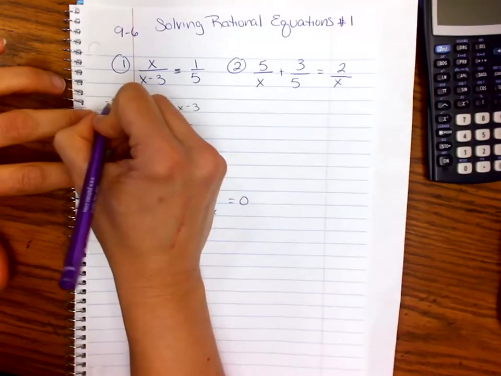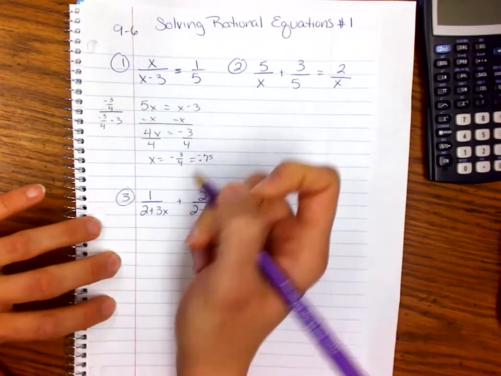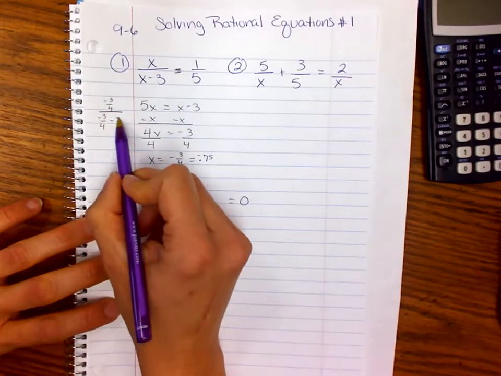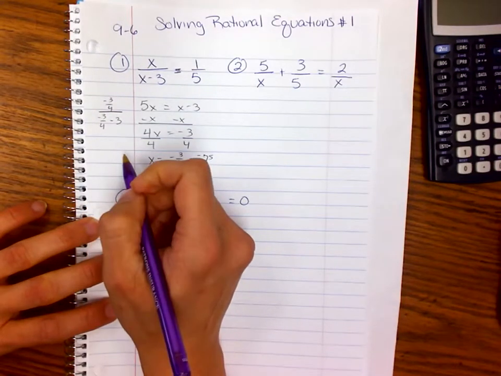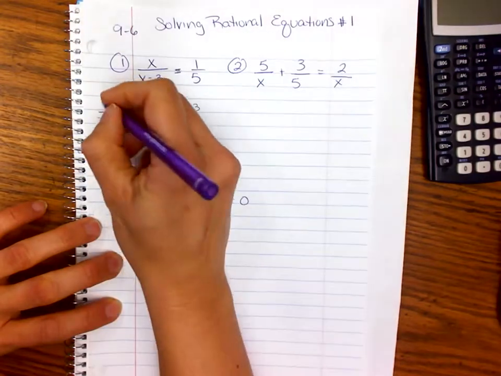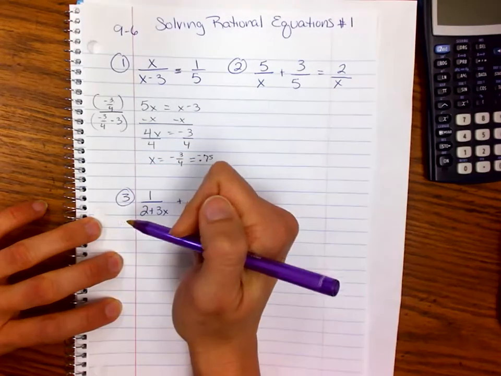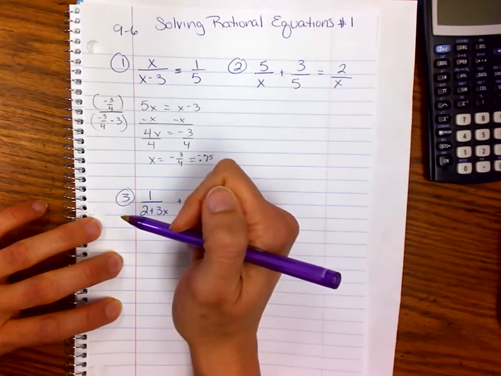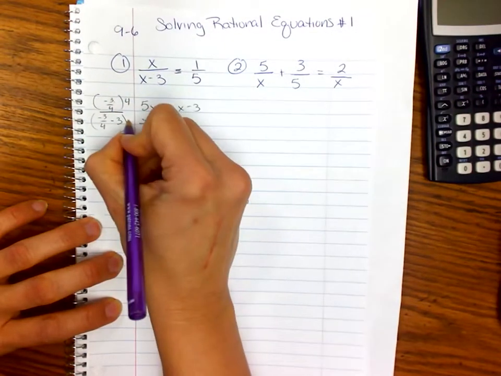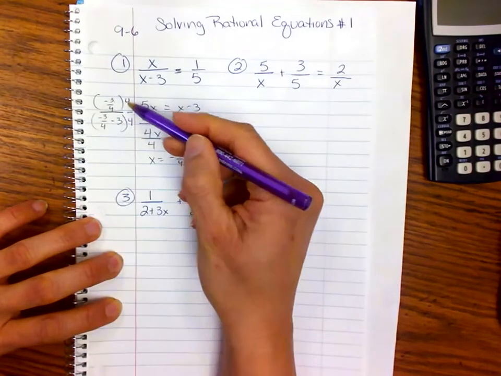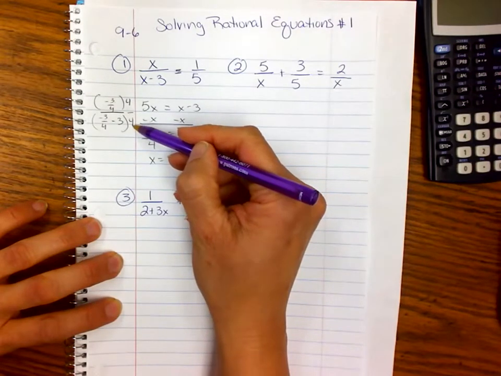If you want to check that, it's always a good idea to check. You can say negative 3/4 over negative 3/4 minus 3. You can use a common denominator here, or you can remember complex fractions, which I don't know if you've done yet, but let me tell you about it. When you have a fraction in a fraction, find the common denominator and multiply each term by it. So we multiply by 4 up here and 4 down here. If we multiply by 4 divided by 4, that's the number 1. We're not changing the expression, just how it looks.